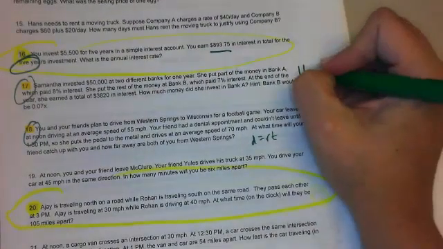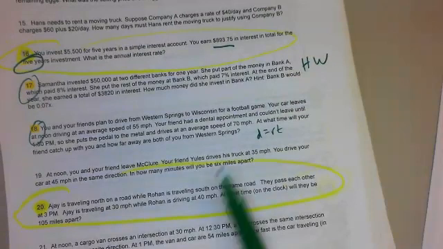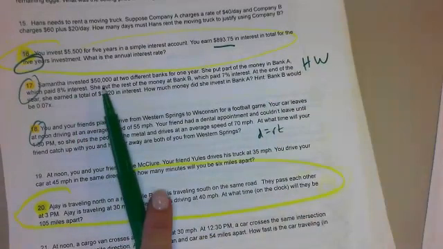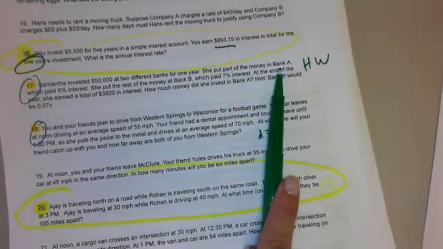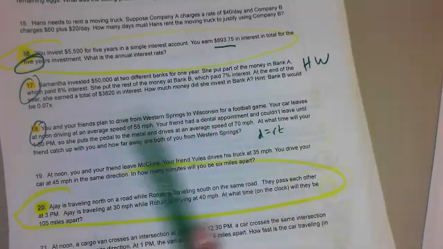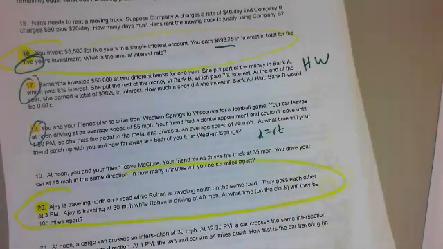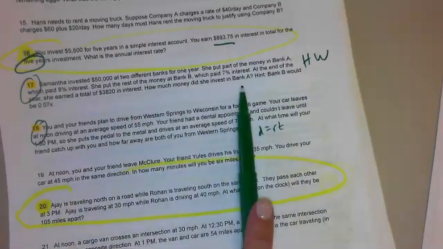I want to just briefly talk about number 17. This is a homework problem, but I want you to make sure that you understand something. It says Samantha invested $50,000 at 2 different banks for 1 year. She put part of her money in Bank A, which paid 8% interest. She put the rest of her money in Bank B, which paid 7% interest. At the end of the year, she earned a total of $38.20. How much money did she invest in Bank A?